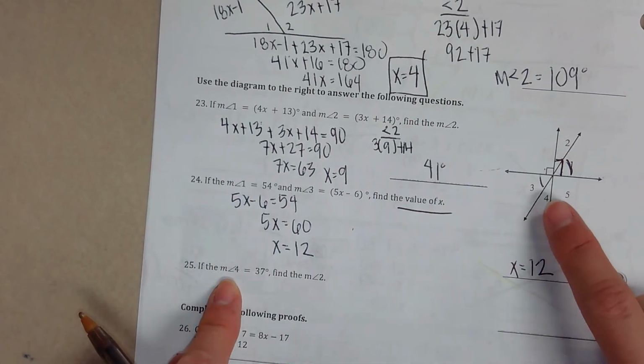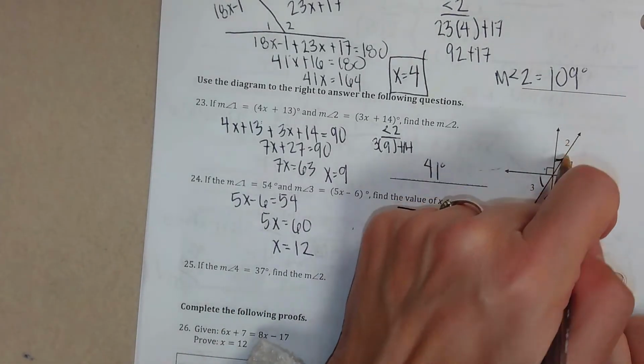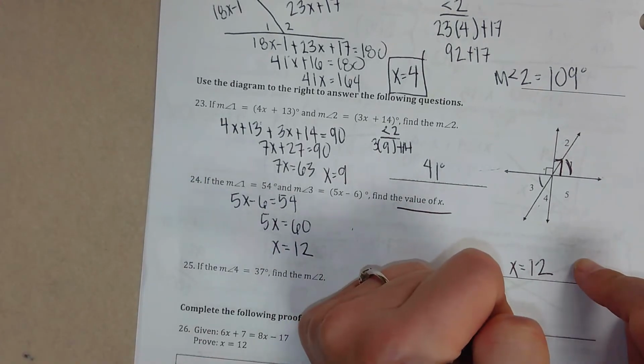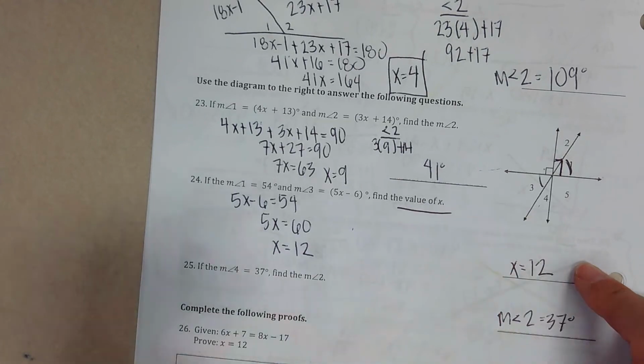All right, the measure of angle 4 equals 37. Find the measure of angle 2. Well, that's nice. They're vertical angles, so we know that the measure of angle 2 equals 37 degrees.